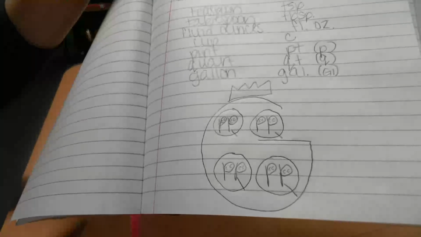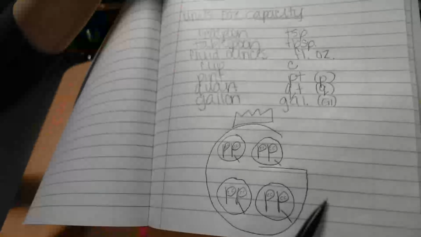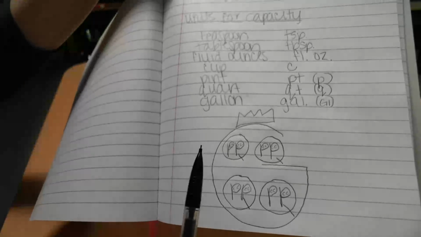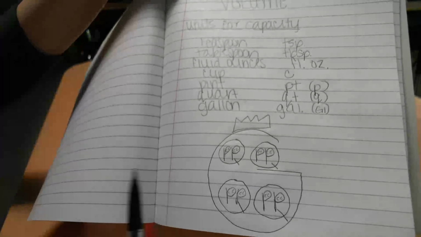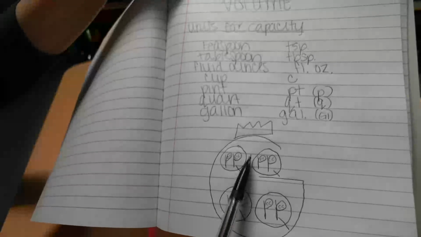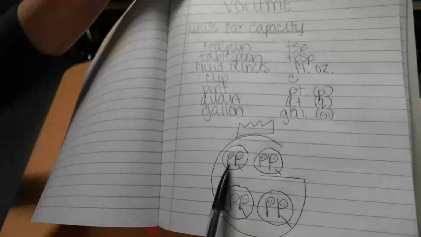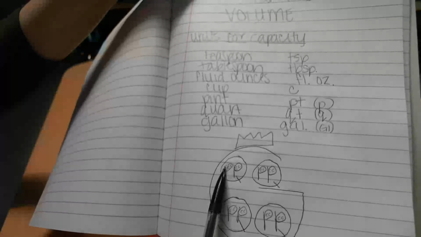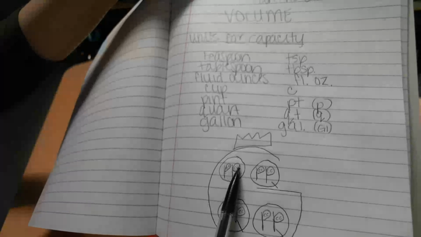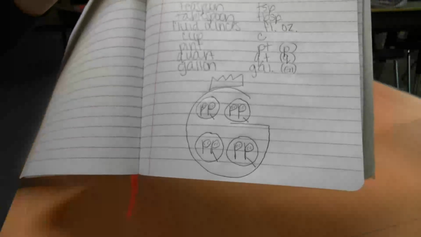All right, so let me bring that in a little. So if you look, when we go to do our conversions, we're going to talk about our gallon land having 4 quarts in a gallon, or 4 queens. Then in each quart, there's 2 pints, prince and princesses. And then there's 2 cups in each pint. So we're going to use this later, but I wanted to go ahead and write that down now.